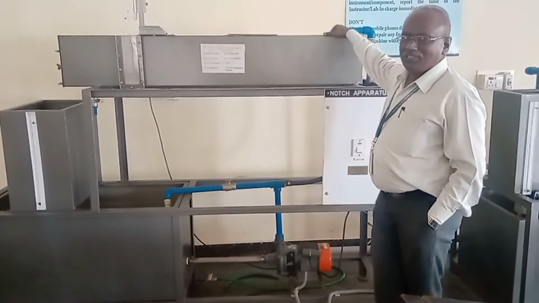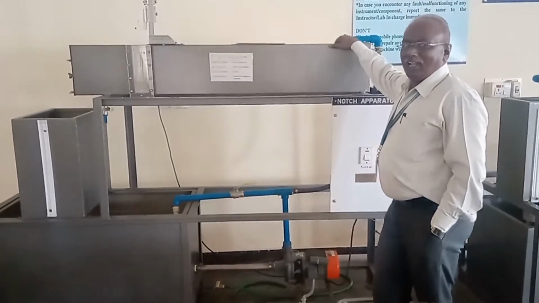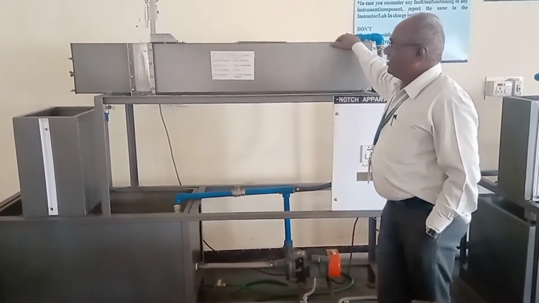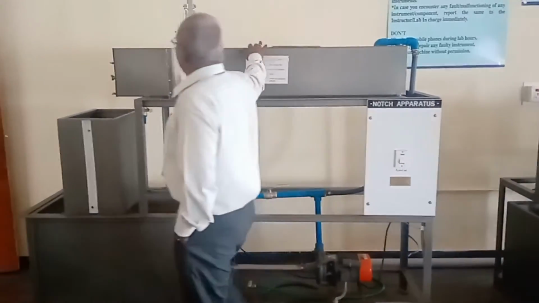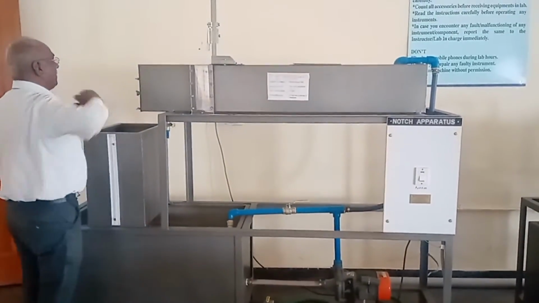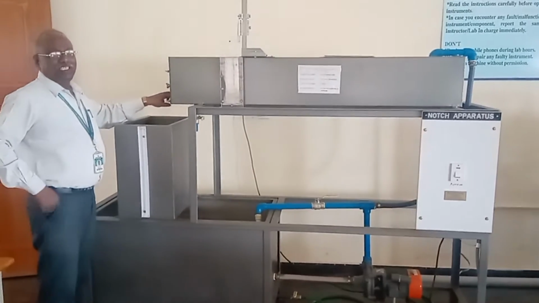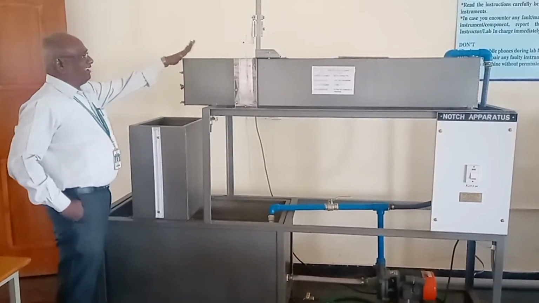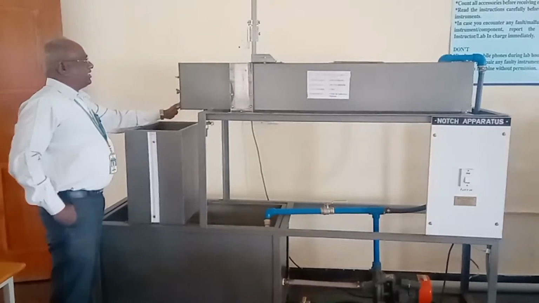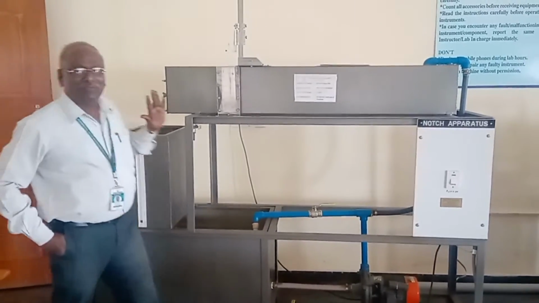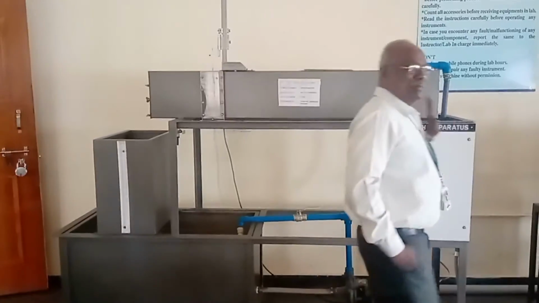Different types of notches are available. It may be a triangular notch or a rectangular notch. By using this, you can measure the quantity of the discharge. This is the model of the canal. Here, you can measure the discharge or quantity of the water in cubic meter per second.